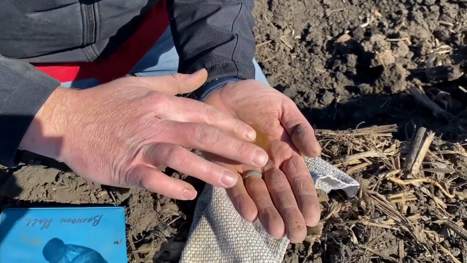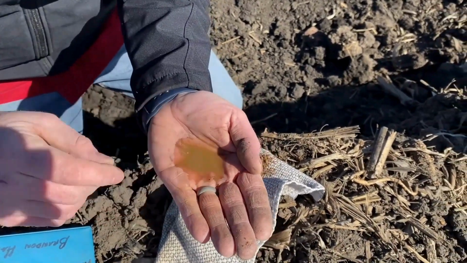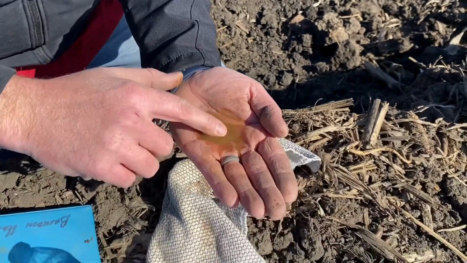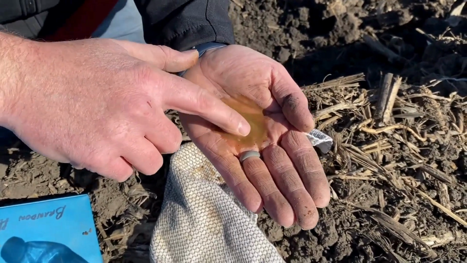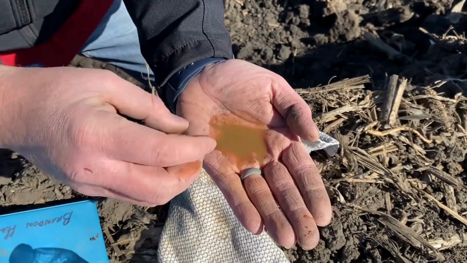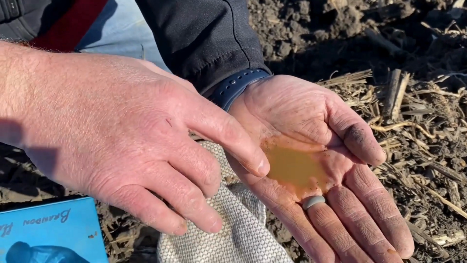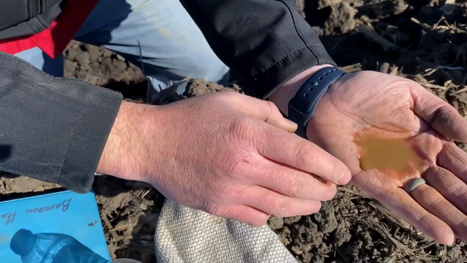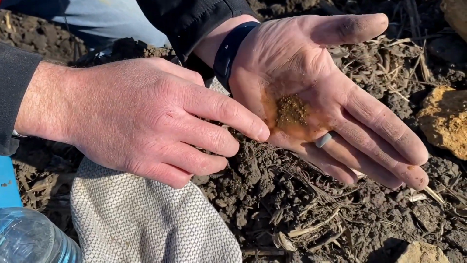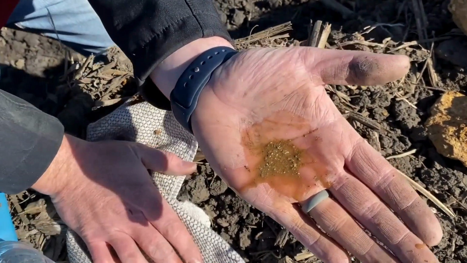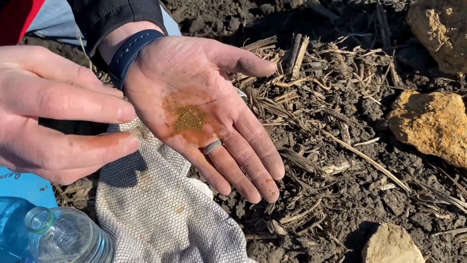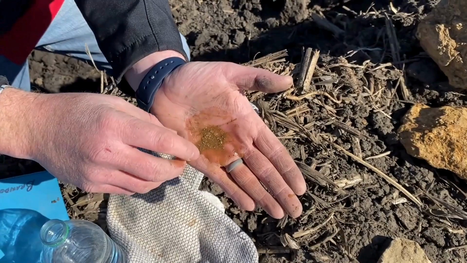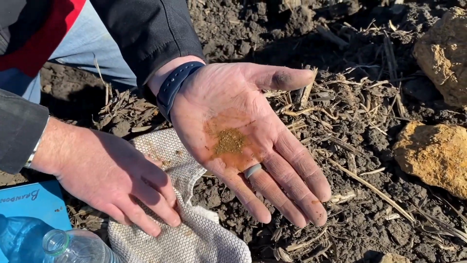So this is what we call the puddle test. We're taking some soil and breaking it down by mixing it up with some water. The clay and the silt are going into the water, making it muddy, and then we're going to leave the sand in my hand. So as you can see, looking at the soil makeup of these particles, there was a lot more sand in this sample than silt and clay.